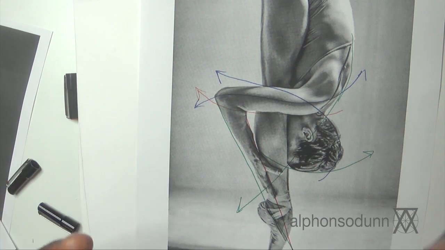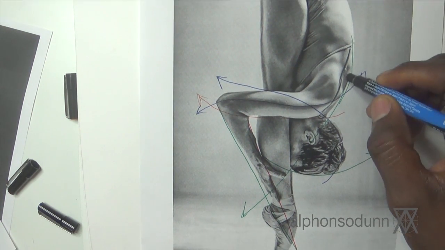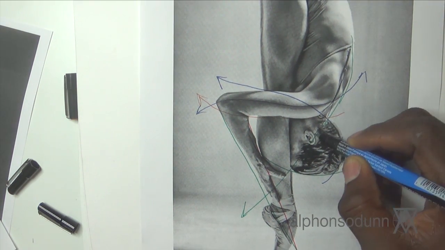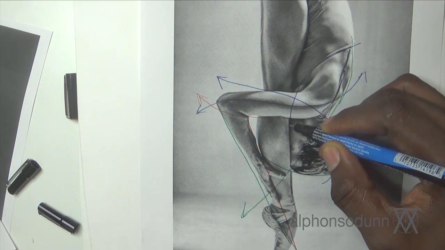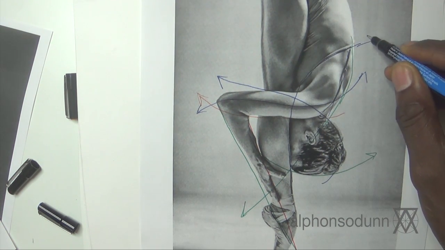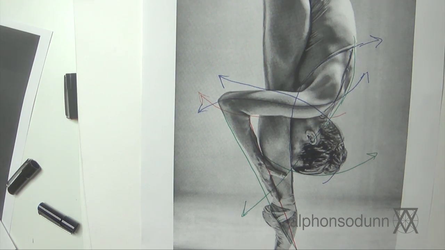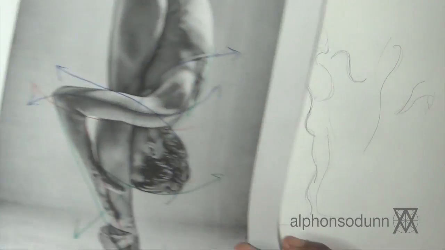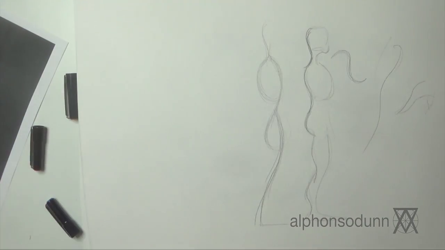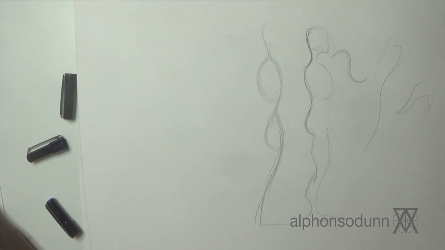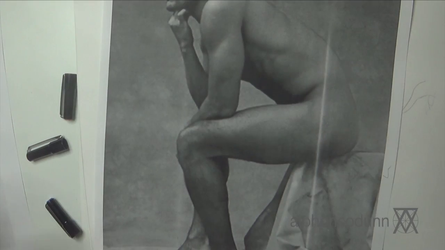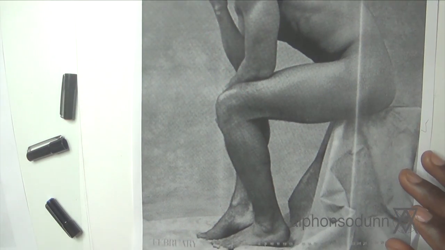All these lines, even the clothing. See, this follows the same line. This follows the same line. That's how you think about it. Even with a figure just sitting there, you still find these lines.